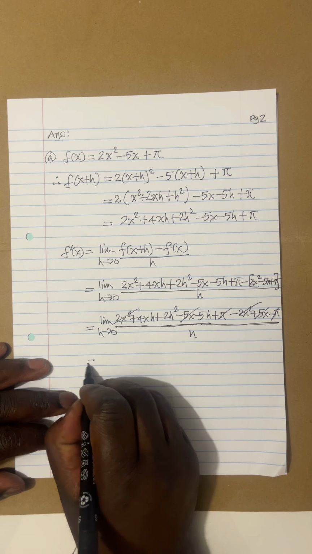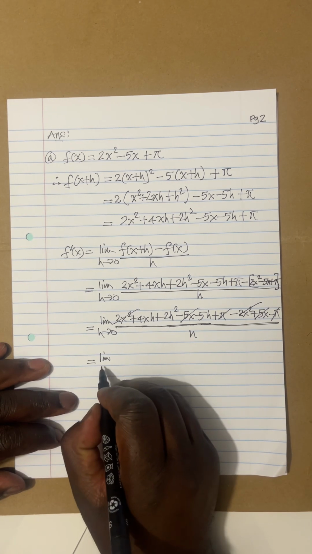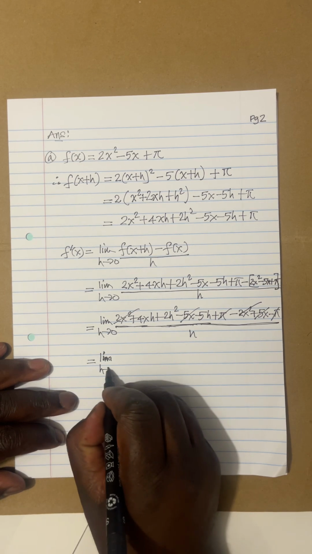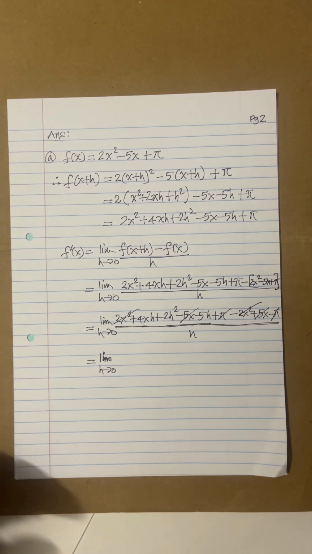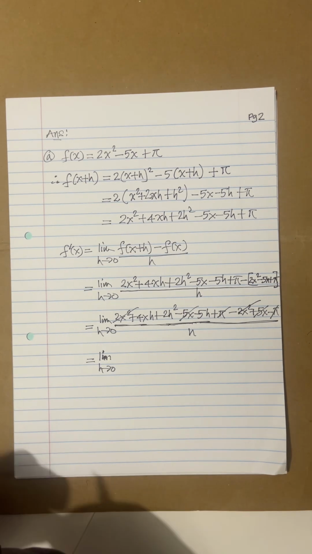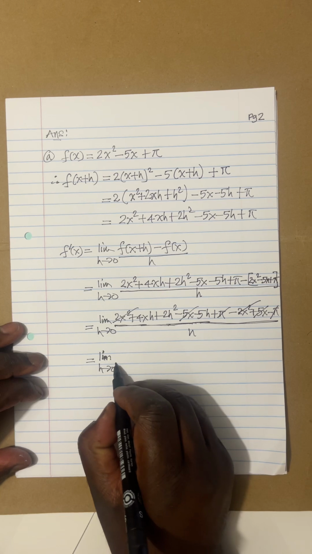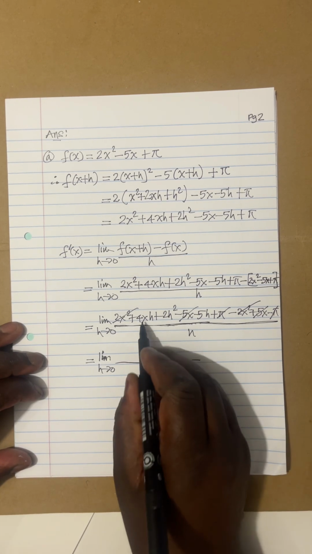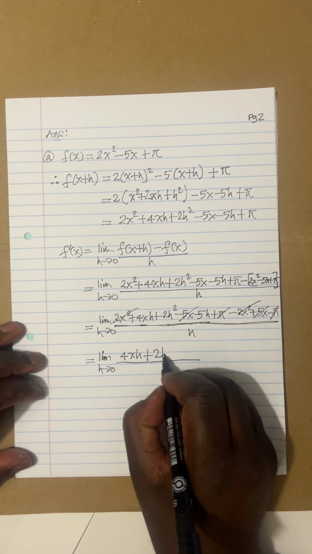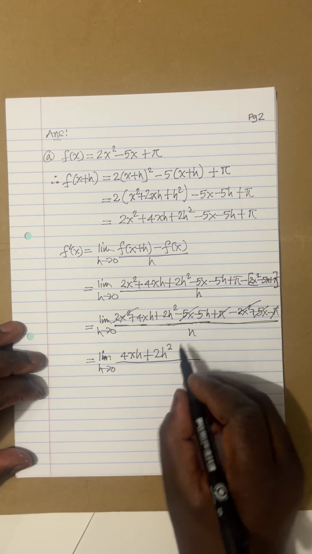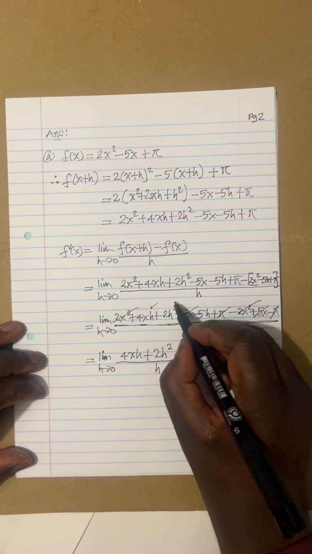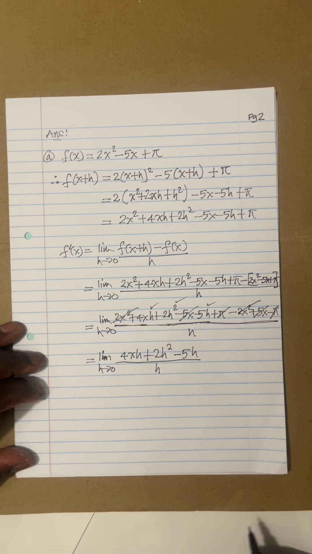So what do I have in the numerator? Limit as h approaches 0. In the numerator, what do I have? I have 4xh plus 2h squared, and then minus 5h over here, all over h. So we have 3 terms remaining in the numerator.